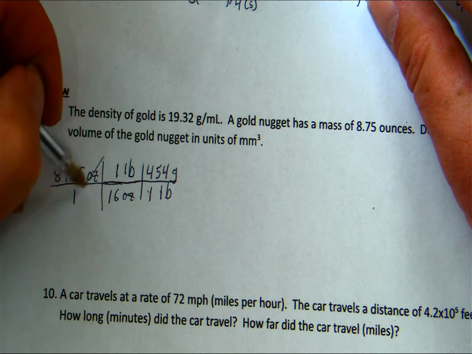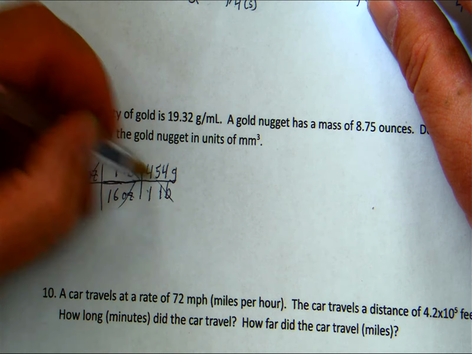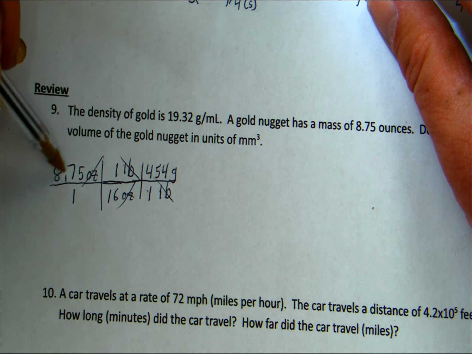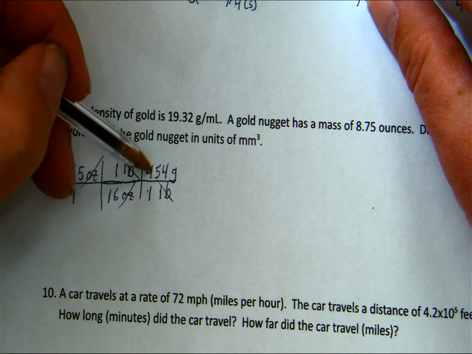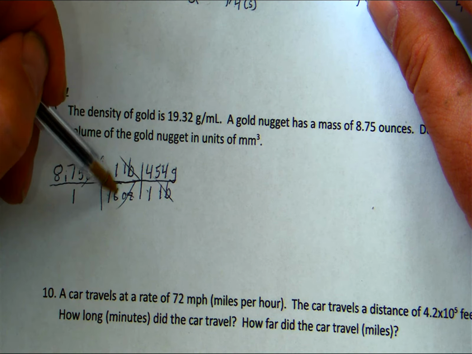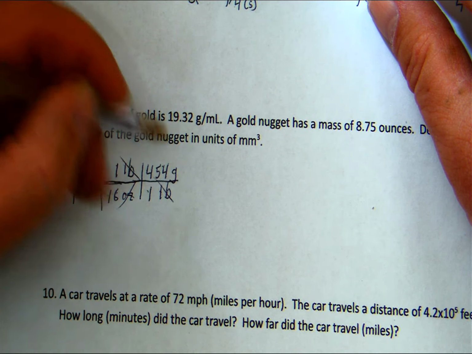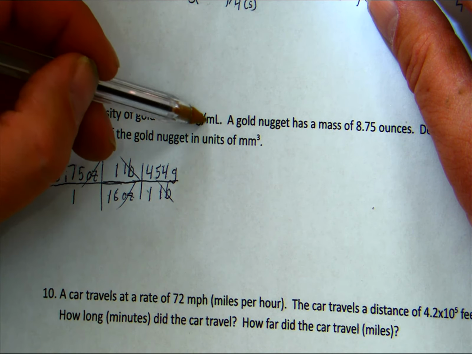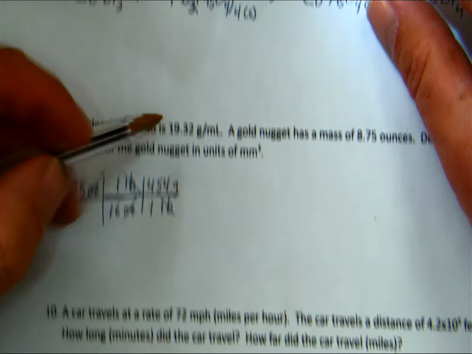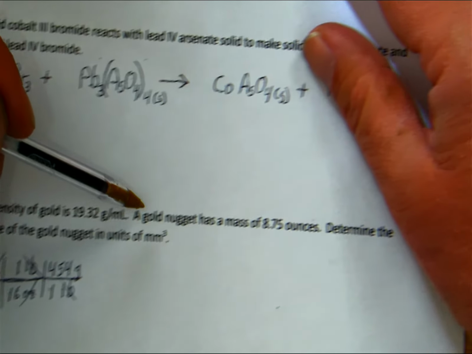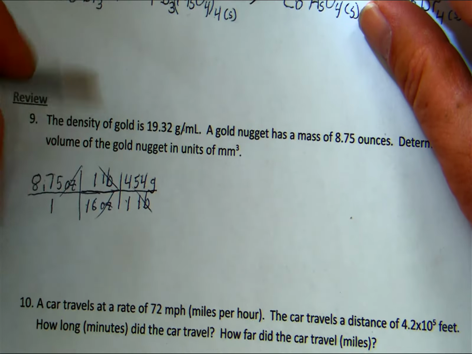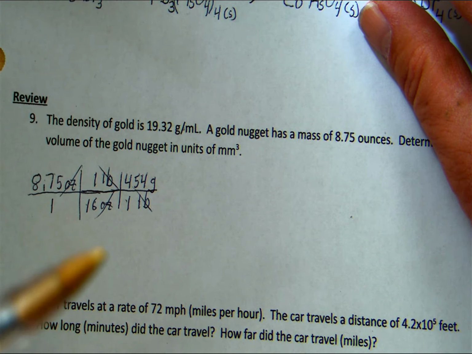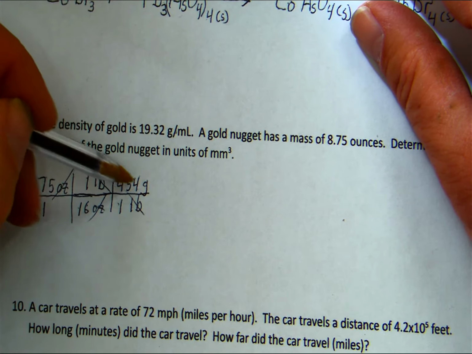Now the ounces will cancel, the pounds will cancel, and when we multiply 8.75 by 454 and divide it by 16, that will tell us how many grams we have. And I see I really have another unit here. It says, no, it doesn't. Okay. So this mass can now be converted to grams.